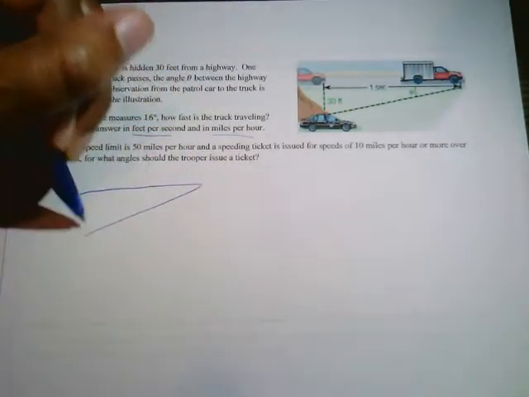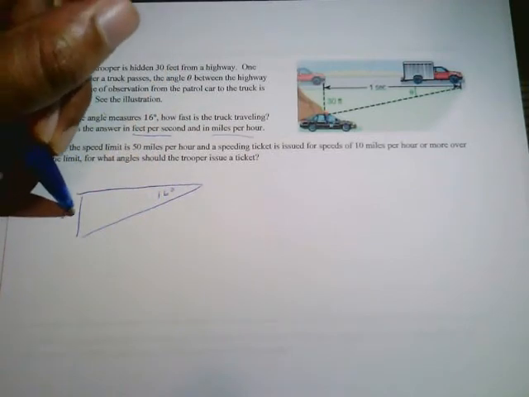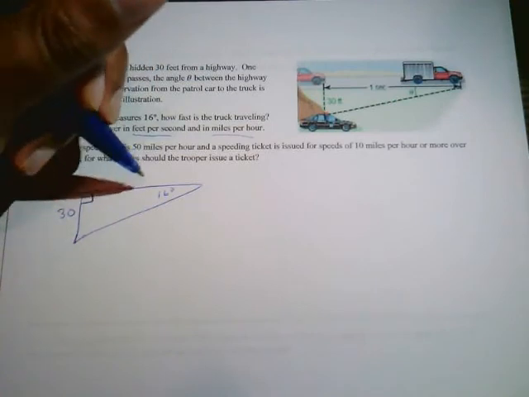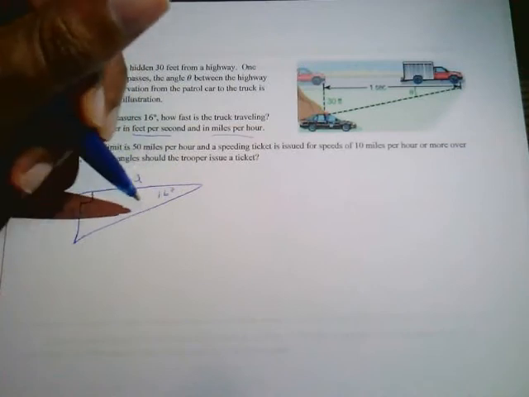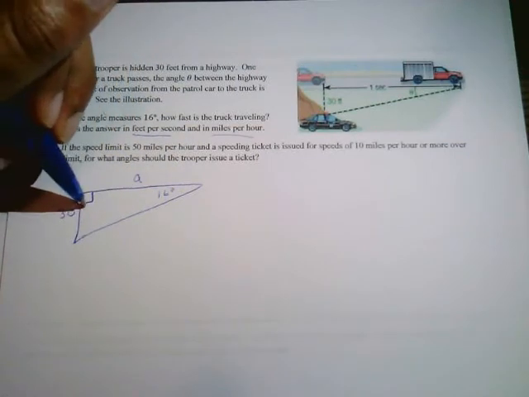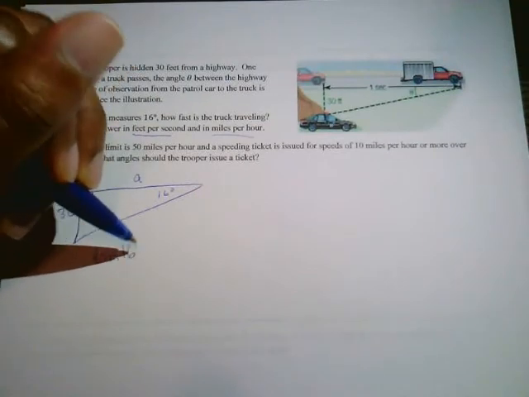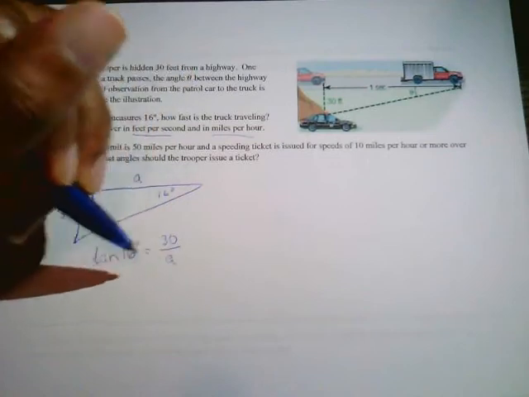The triangle looks like this. The angle measure is 16 degrees, this is 30, and we know it to be a right triangle. So we're looking for the adjacent side. We have the opposite side, so we're going to use tangent. Tangent of 16 degrees equals the opposite side, 30, over a.